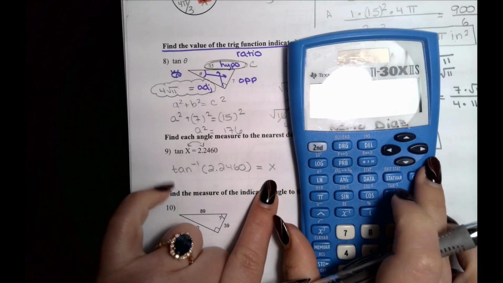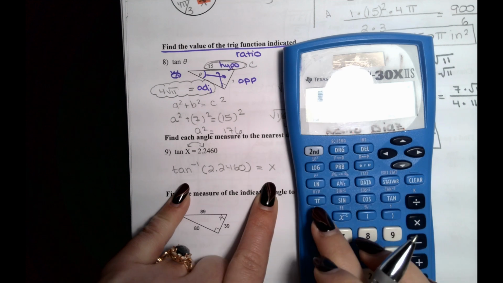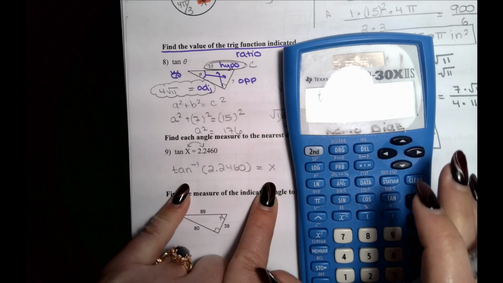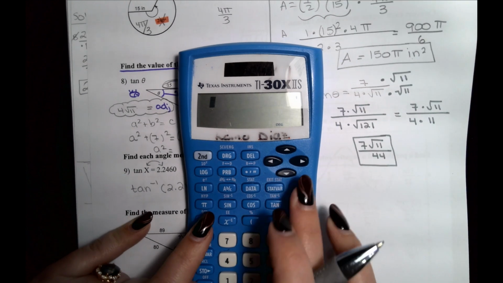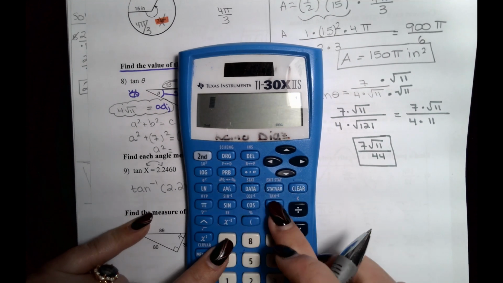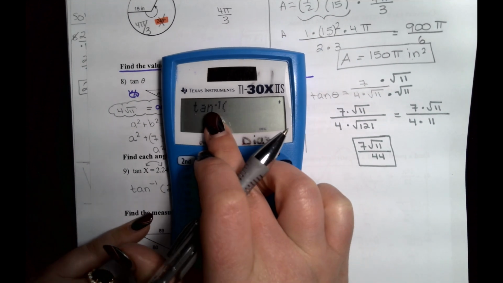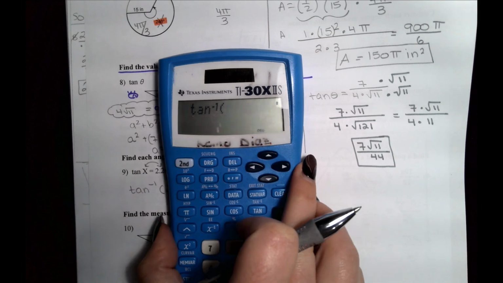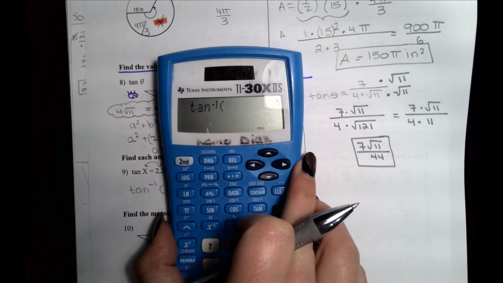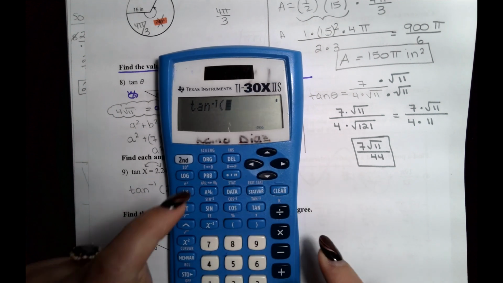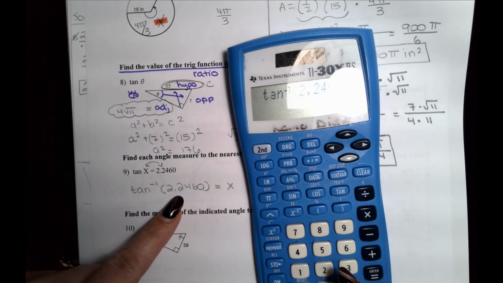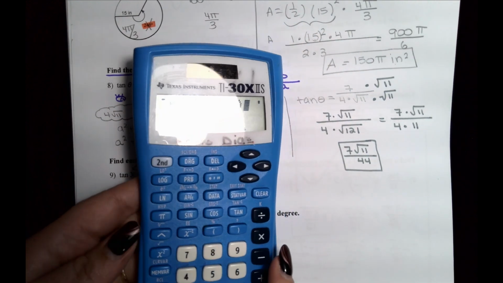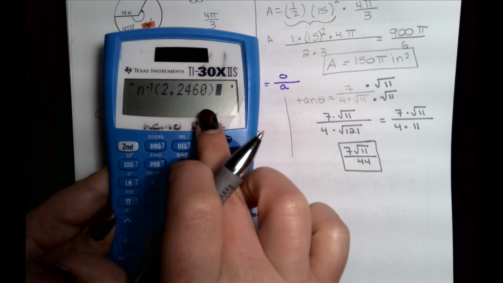To type this into the calculator, you're going to press second. Your function is tangent, and that will give you your inverse function. Let me do that again so you can see it. Second, tangent. This is not a -1. This is inverse of your function. Okay, inverse of your function is not an exponent of -1. Open. Then we got our 2.2460. Close it.